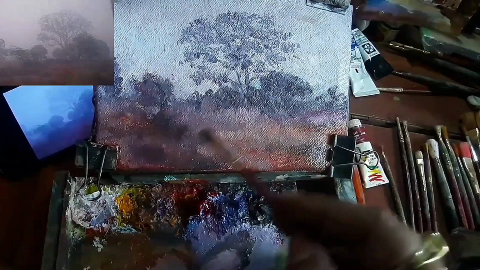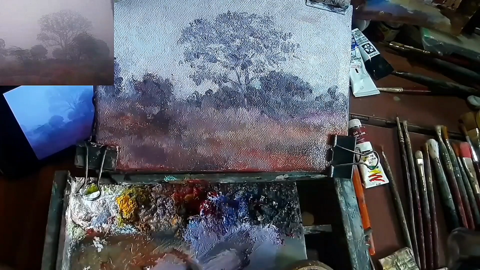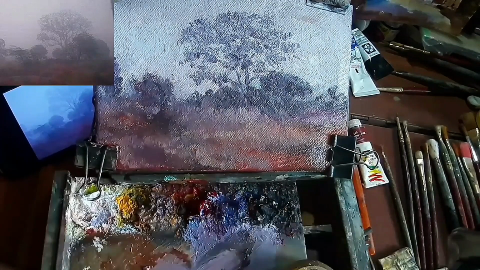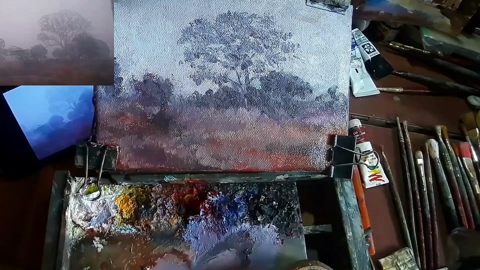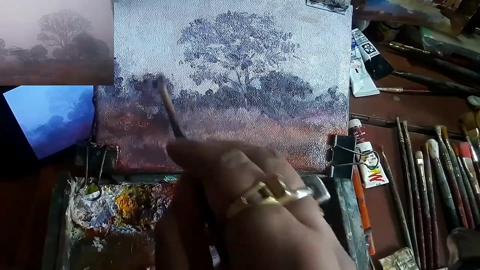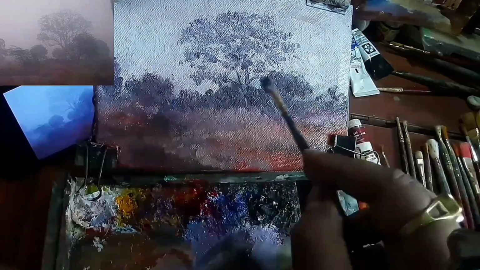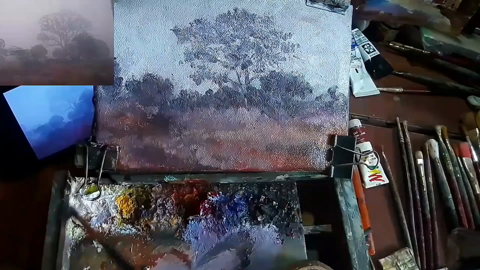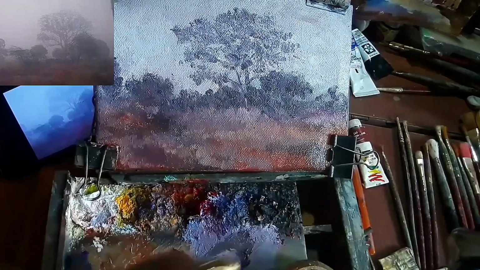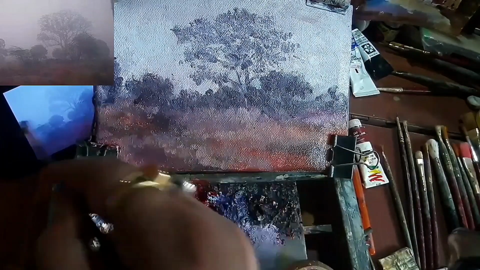So here I'm diffusing the tonal contrast between the dark and light, but eventually some whites are also getting in, and eventually it'll have a wholesome effect, even though it seems slightly disjointed, but the values will be closer together.